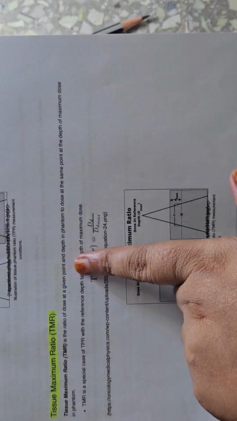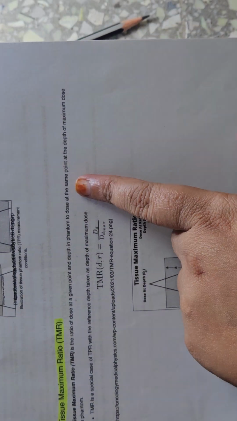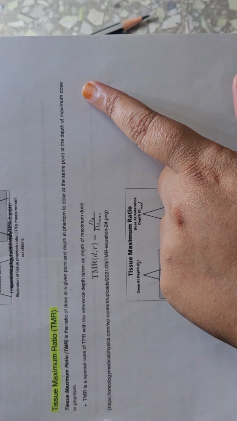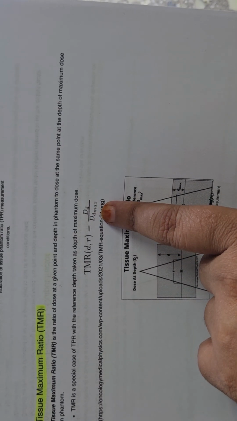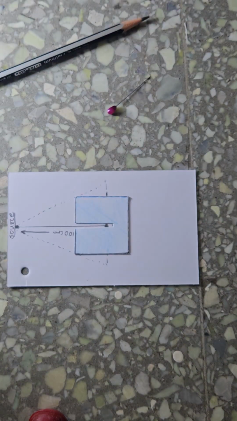I'll read it again. TMR is the ratio of dose at a given point and depth in the phantom to the dose at the same point at the depth of the maximum dose in the phantom. So that will be TMR. Dose at a depth D to dose at a depth of Dmax in SAD scenario. That will be TMR. I hope that is clear.